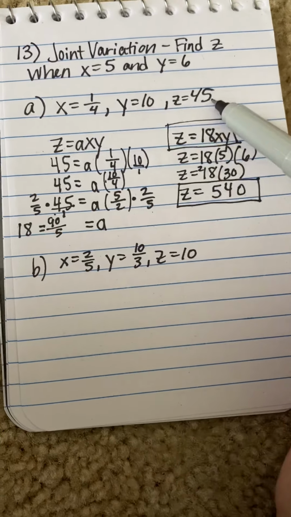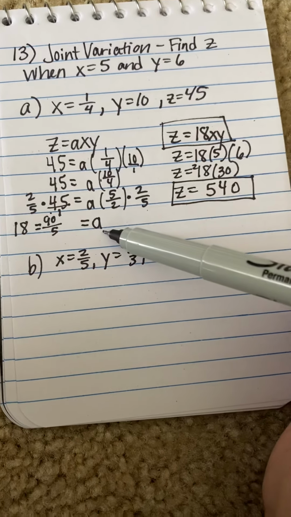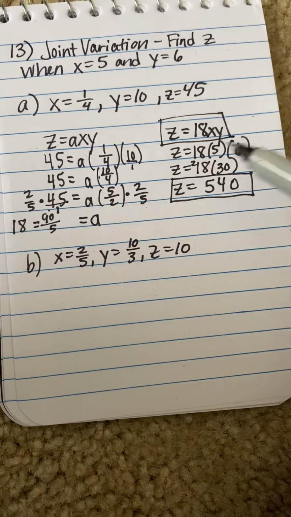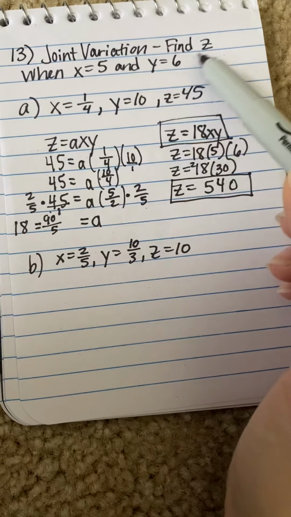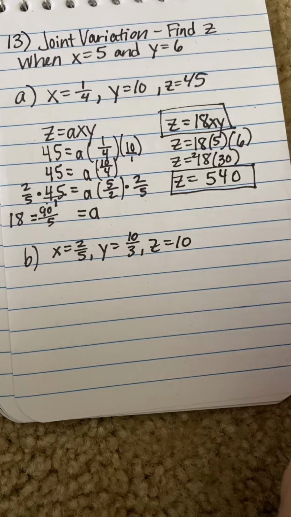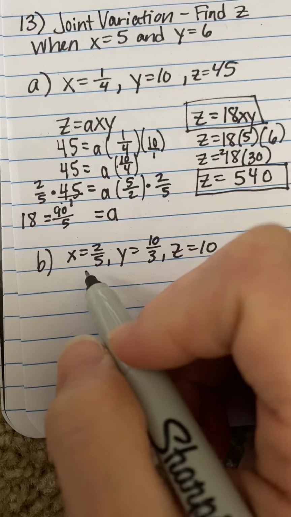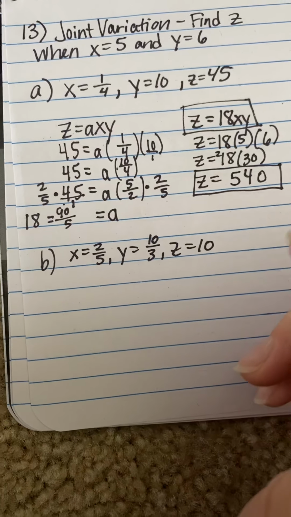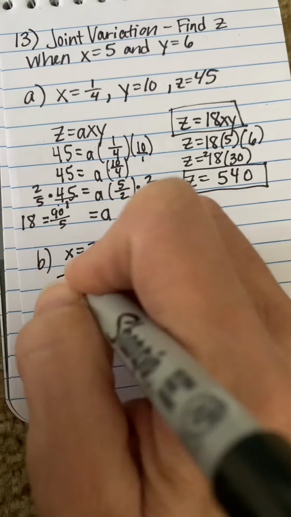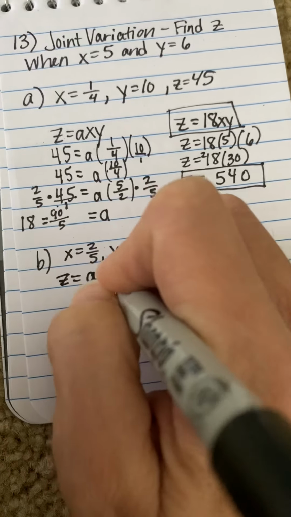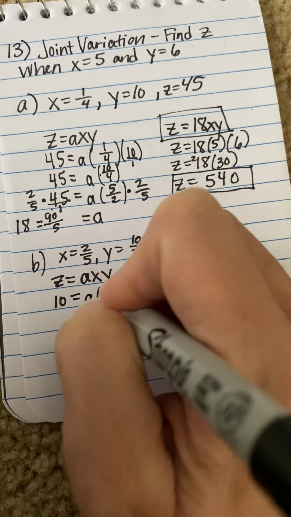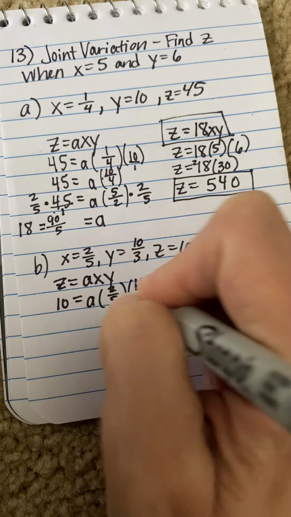So they have to give you these three values so that you can do the first step, which is to find your constant of variation, so that you can write your equation of variation. And then you apply that equation to answer whatever question it is they're asking you to find. So let's do one more example. So part B, they told you x equals 2/5, y equals 10/3, and z equals 10. So again, I've got to find my constant of variation. So I'm going to substitute those three values in. So z is 10, x is 2/5, y is 10/3.